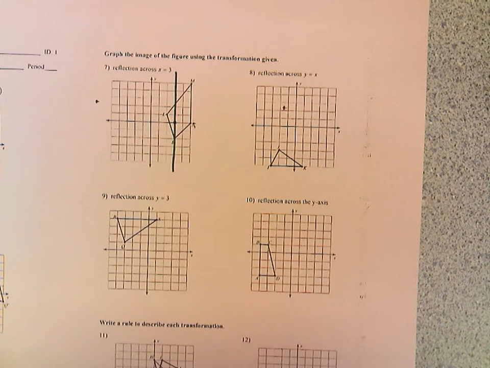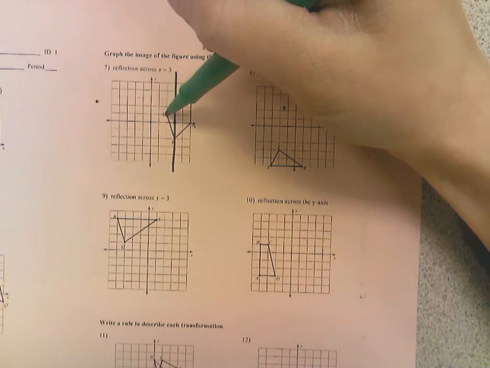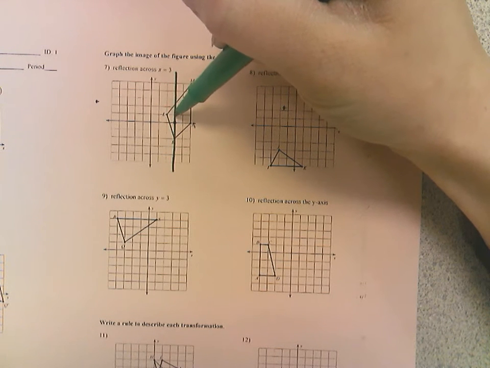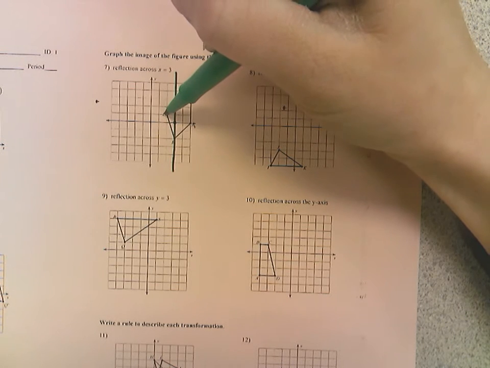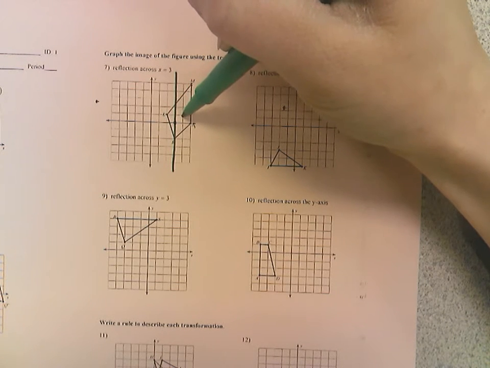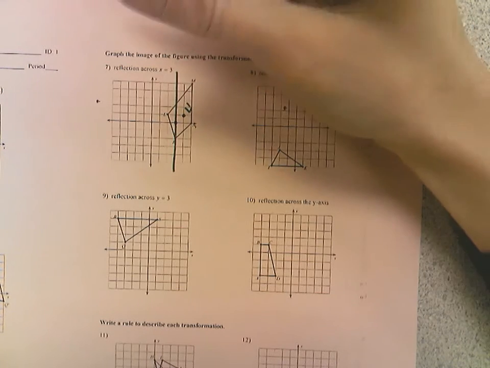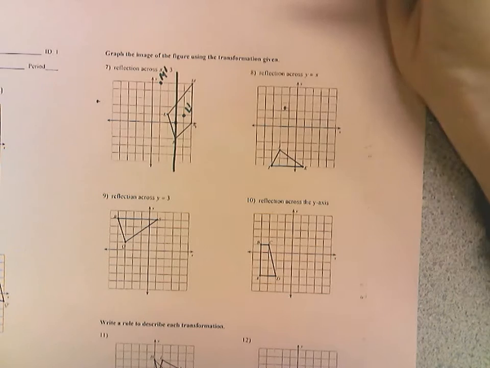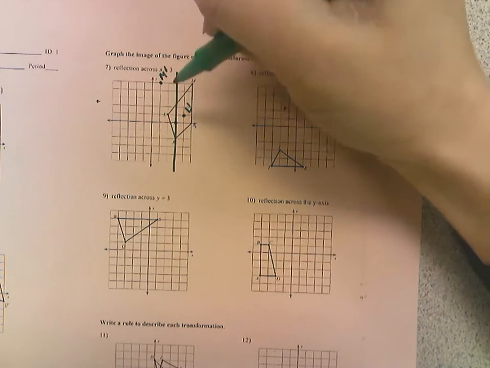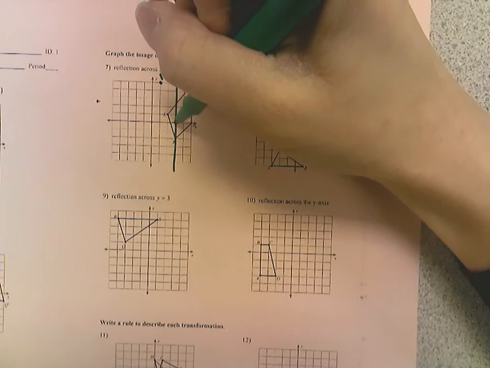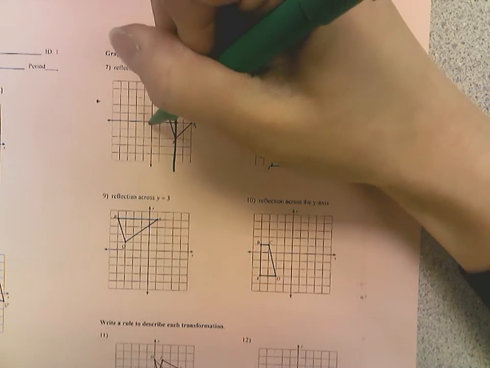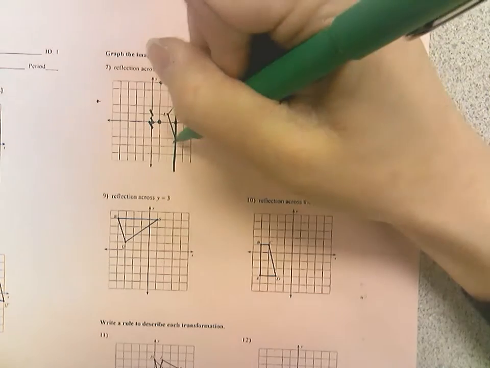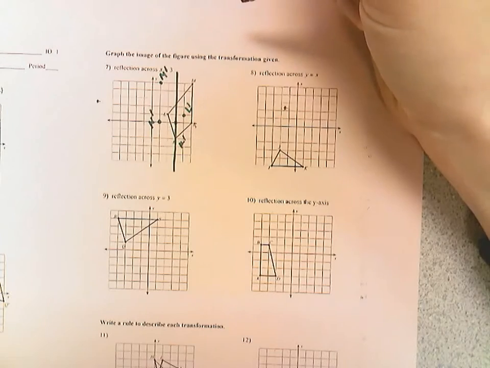When you reflect, you count to your mirror line, and then through the other side that many spaces. My L is 1 space away from my mirror, so I'm going to count perpendicularly, straight to, at a 90-degree angle to your mirror. So L is 1 space away, 1 space on the other side. This is now L prime. M is 2 spaces away, so 2 spaces on the other side. Again, this is M prime. N is 2 spaces away, so 2 spaces through the other side is N prime. And this K is on the line, so there we go, K prime.